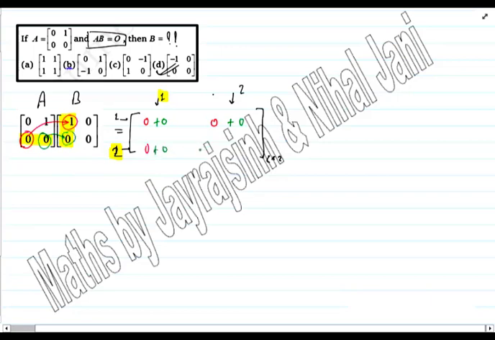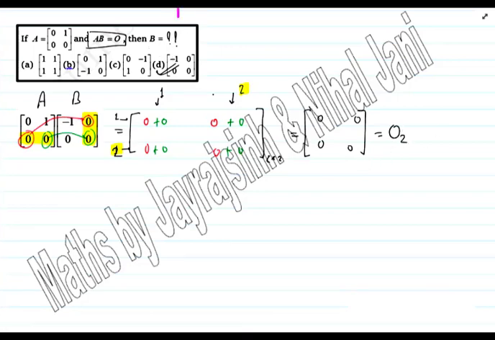And the last one, which is in second row second column, is also hopefully 0 and 0. So yes, 0 plus 0. So we successfully get all the elements as 0, which is your 0 matrix of order 2 cross 2. So option D is the correct option.